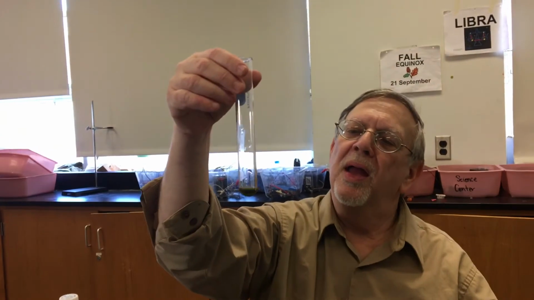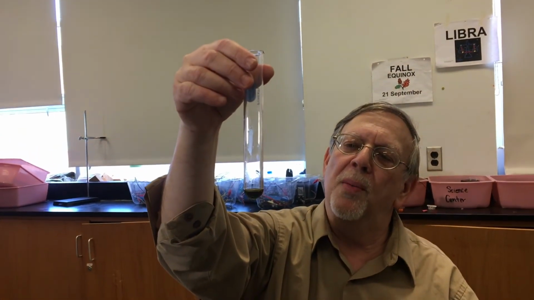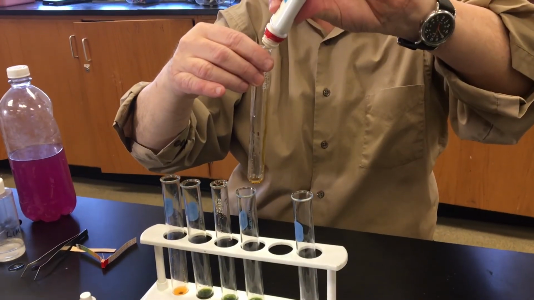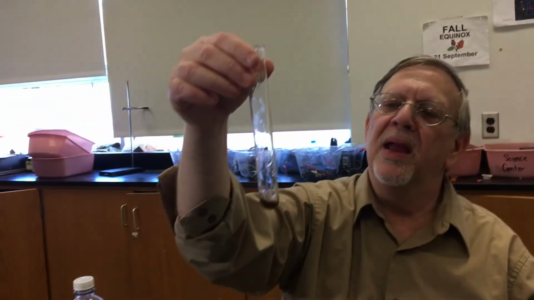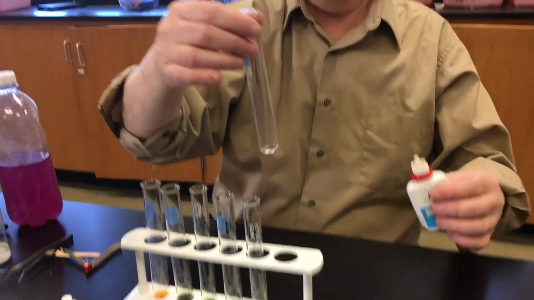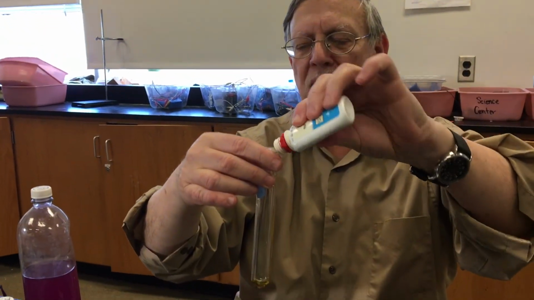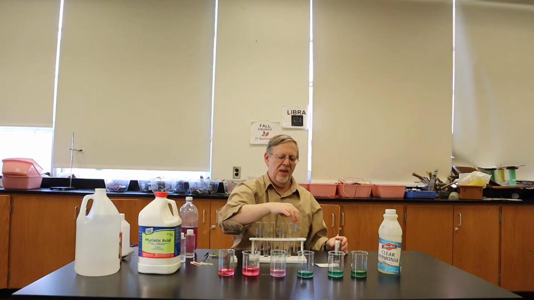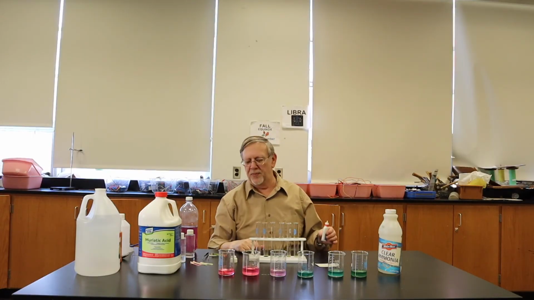Here we have a sort of dark muddy green. Here we have a dark yellow. And the last one, we have a regular yellow color. Again, all this is dependent upon the strength of the acid and base.